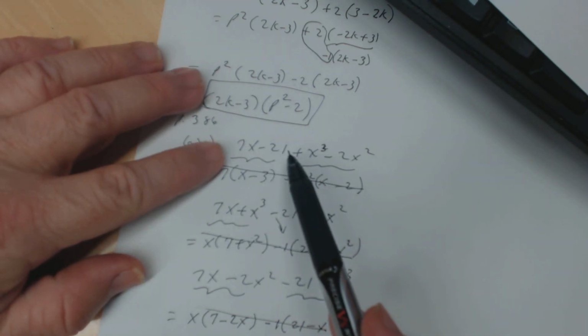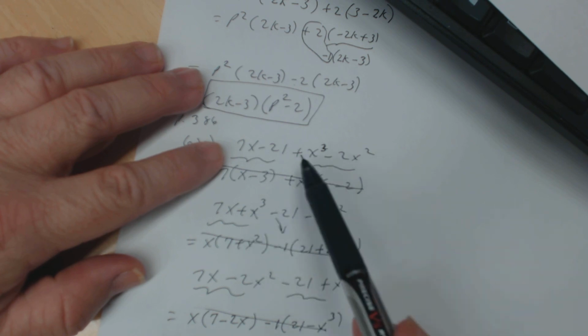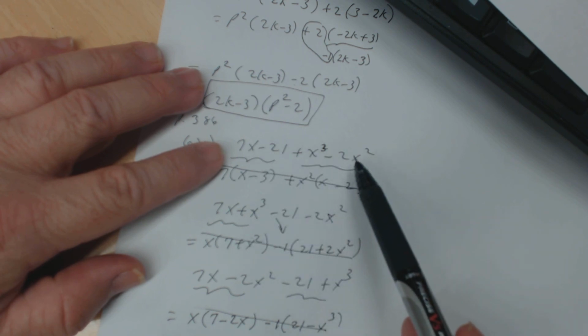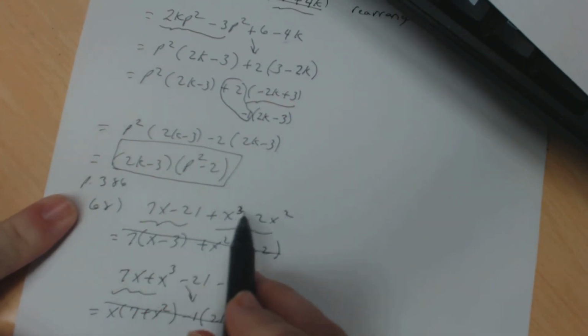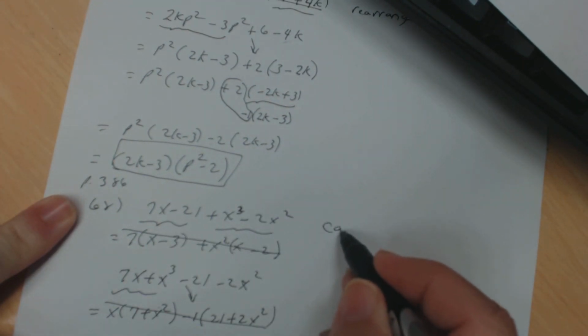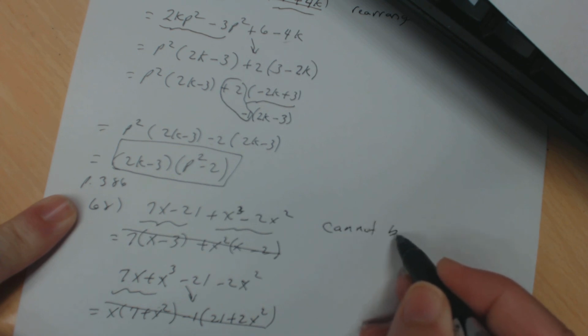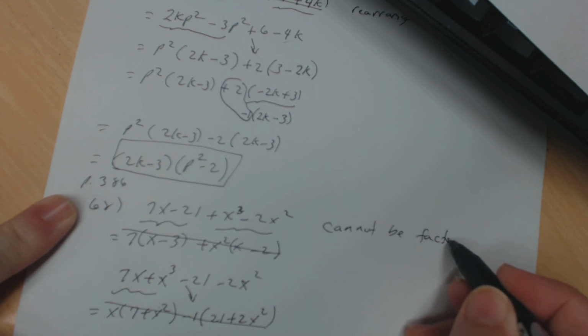All right, so remember I exhausted all possibilities. I did the first term with the second term. I did the first term with the third term, that's this one. And I did the first term with the fourth term, and that's this one. Nothing worked. So that means that this polynomial up here cannot be factored. So you just say cannot be factored.